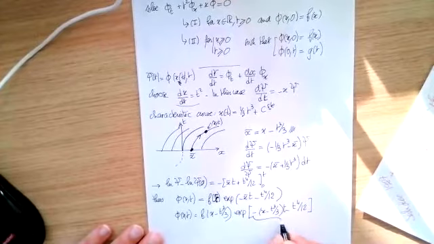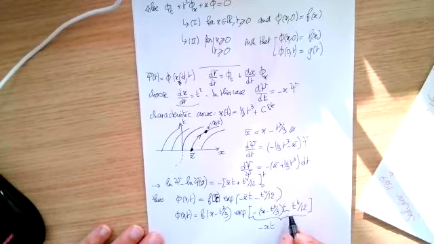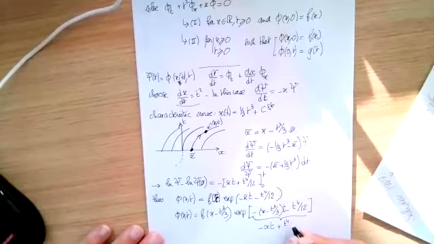And this guy here is simply minus xt plus t⁴ times (1/3 minus 1/12), which should be plus t⁴ divided by 4.